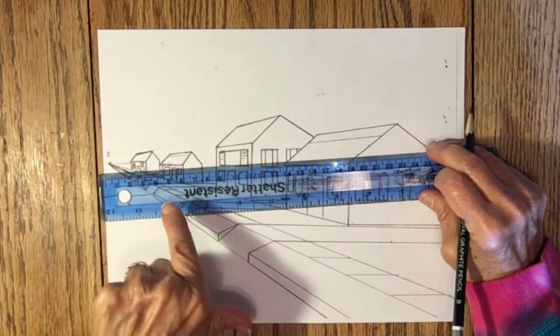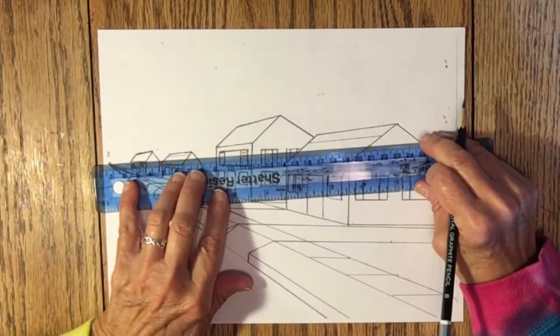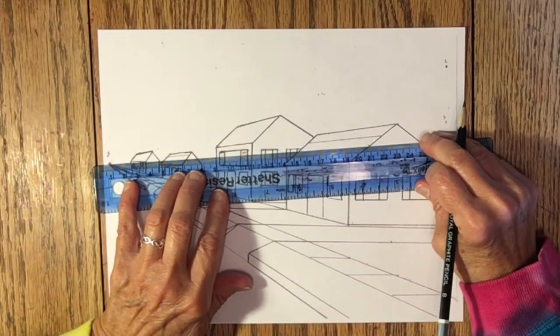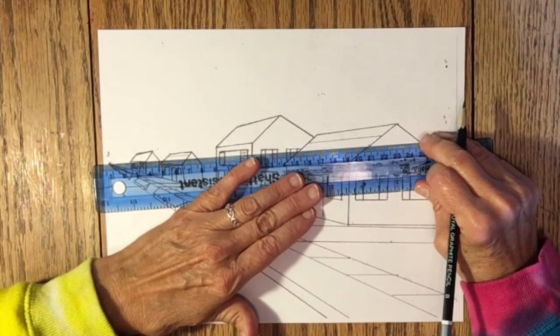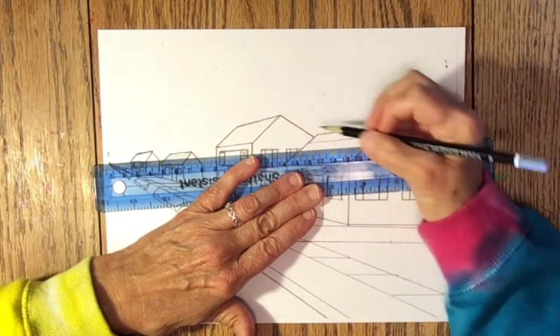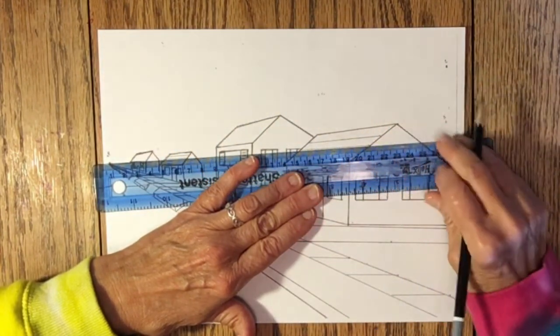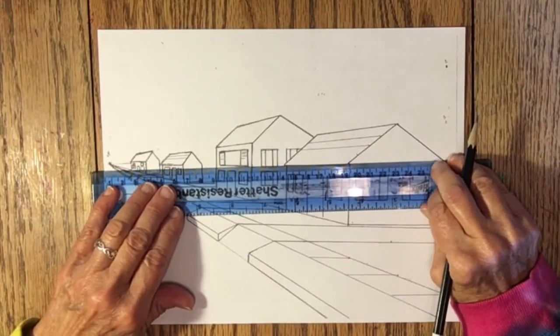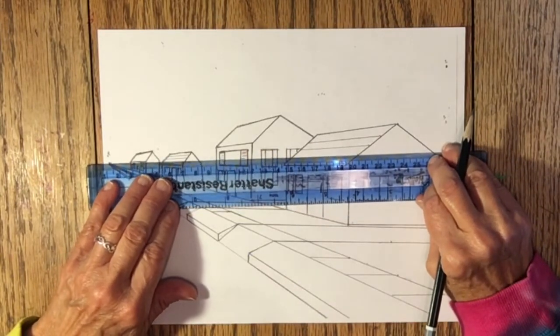See, both houses. Kind of save some time. Go on to the next mark. Like that. Okay? And then to the next mark.